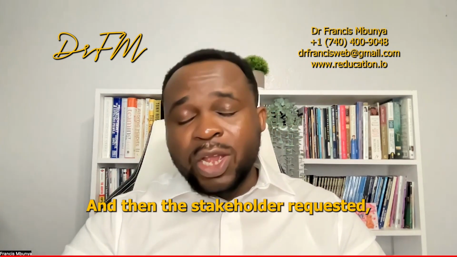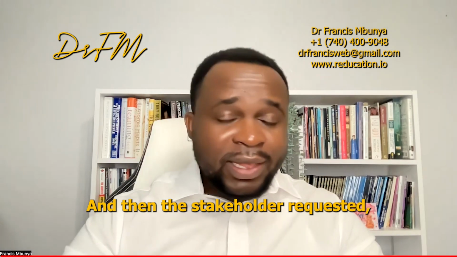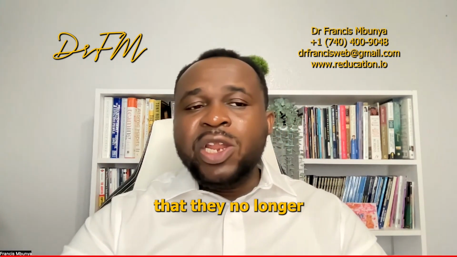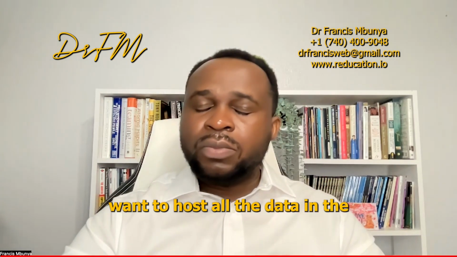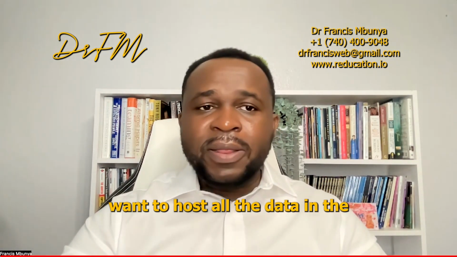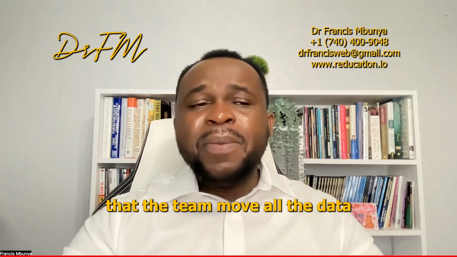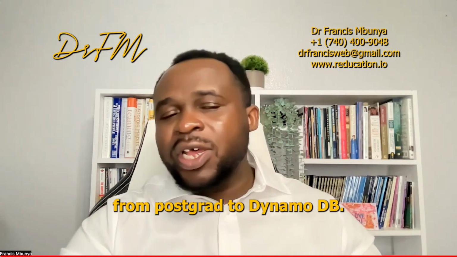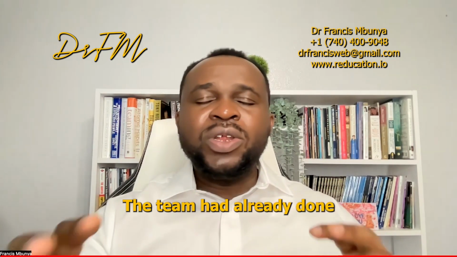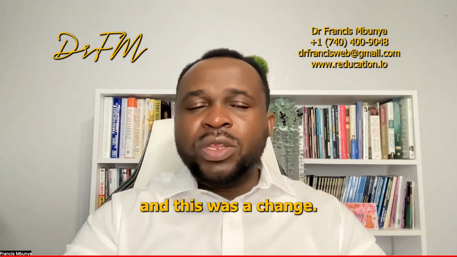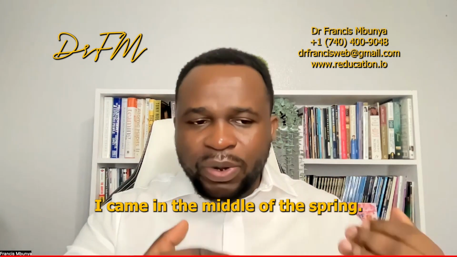Then the stakeholder, who in this case was the manager, requested that they no longer wanted to host all the data in Postgres and asked the team to move all the data from Postgres to DynamoDB. The team had already done quite some work in Postgres, and this change came in the middle of the sprint.